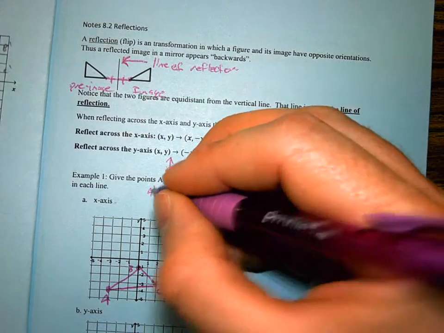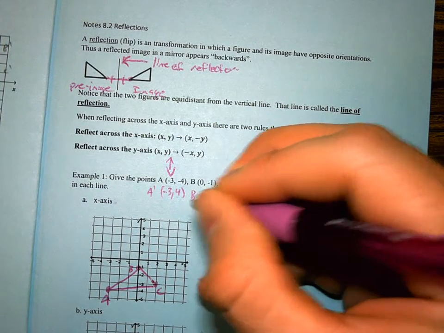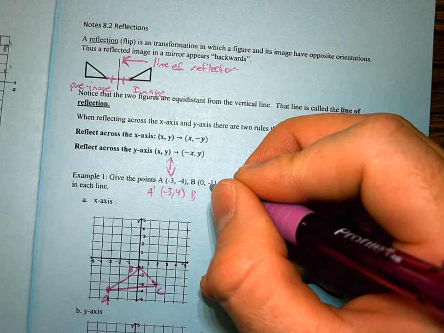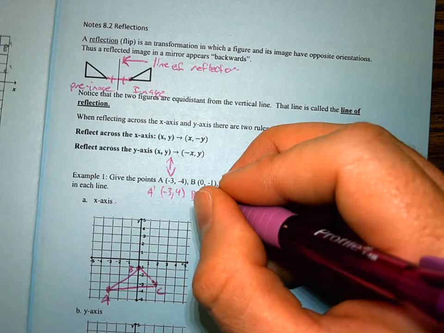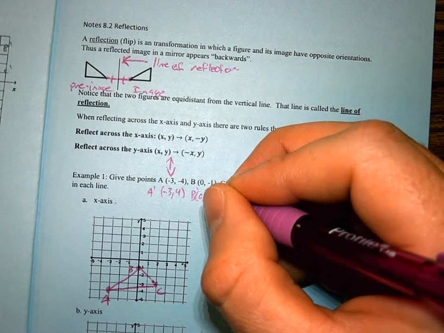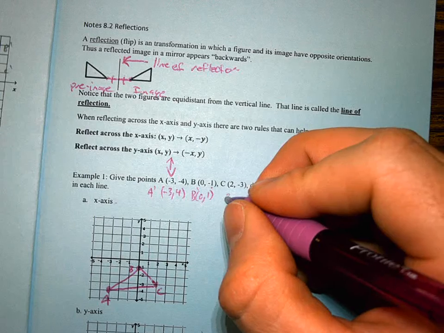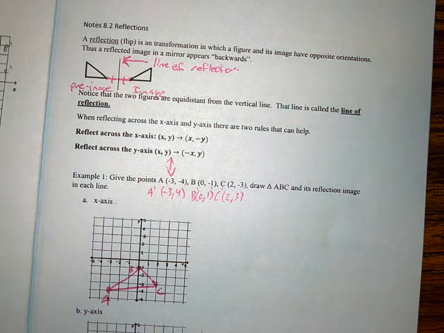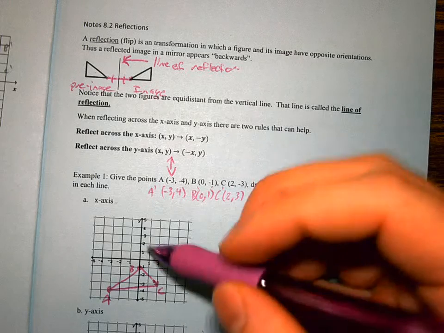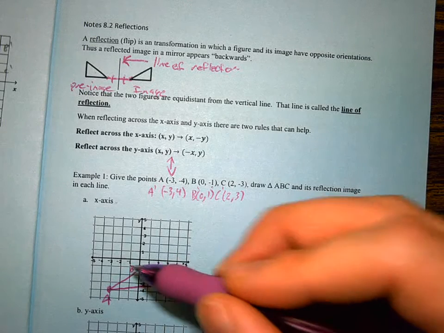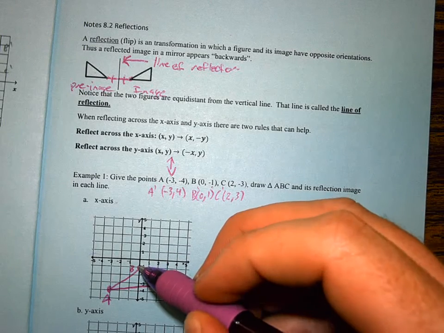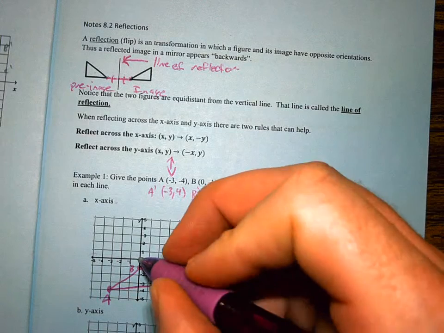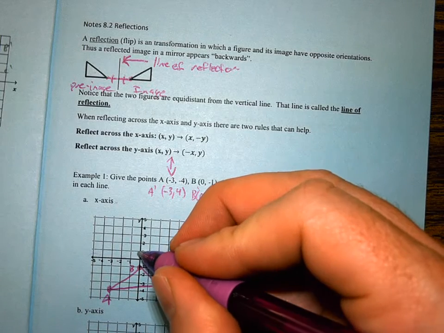This would be A prime. B prime, x value stays the same, y value switches. 0, 1, 2, 3. That's one way. Second way is to know that if we're reflecting over the x-axis, my distance from B to the line of reflection must be the same on the other side.